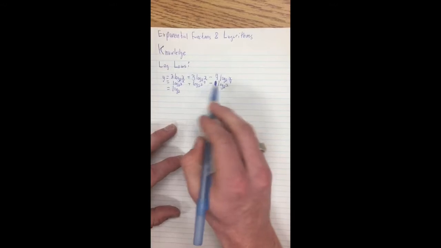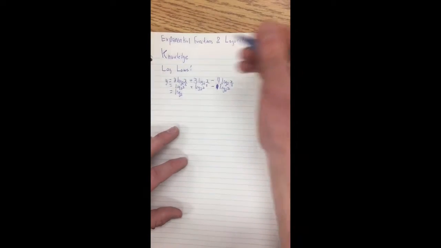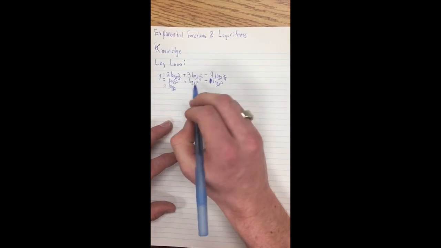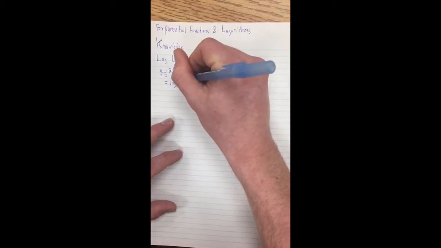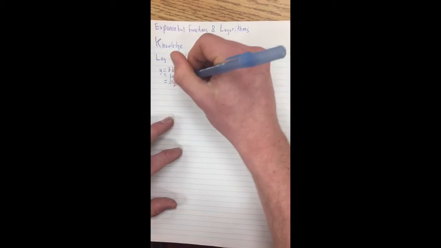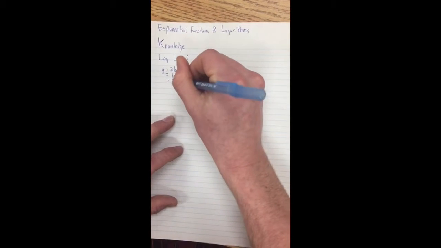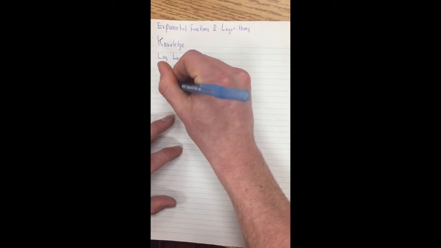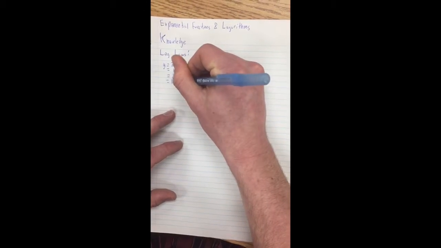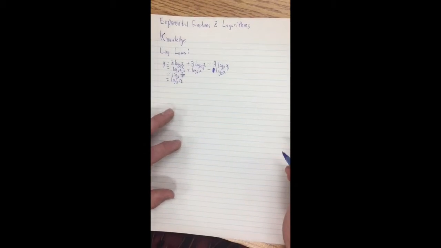These are all log base 2; these only apply when all the bases are the same. We're multiplying because this is addition, so x squared plus x cubed equals x to the 5. And since this is subtraction, we're dividing x to the 5 over x to the 4, which equals log base 2 x.